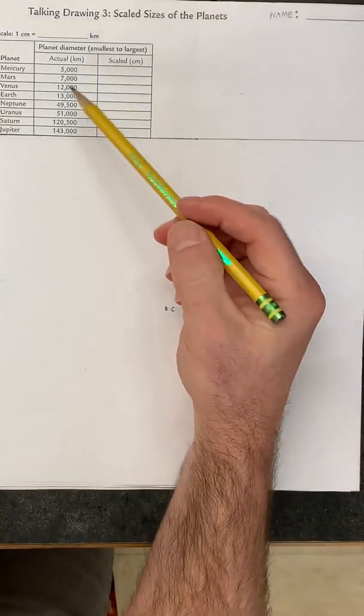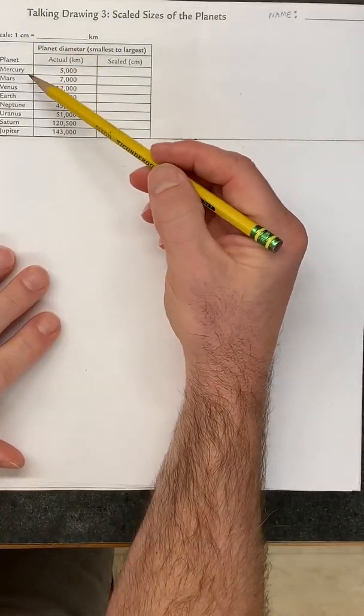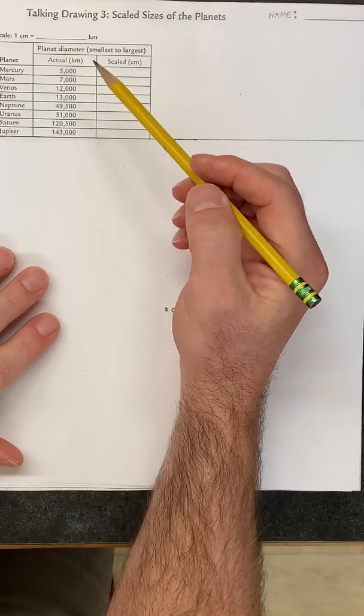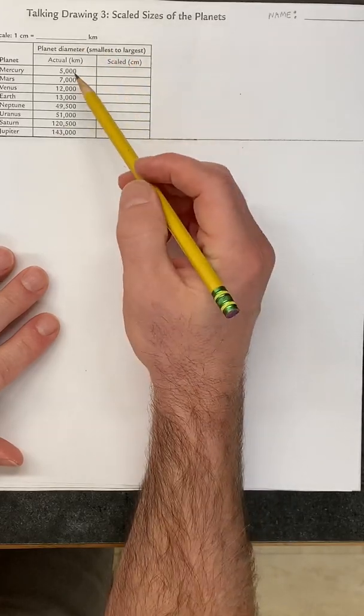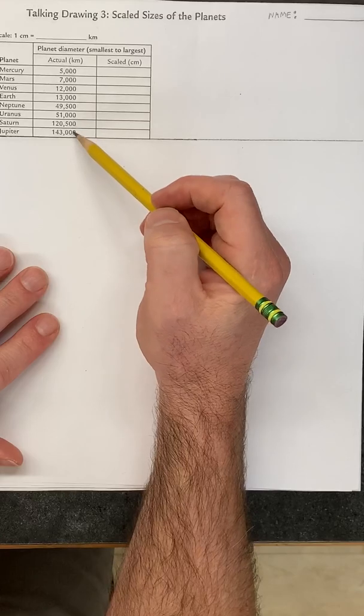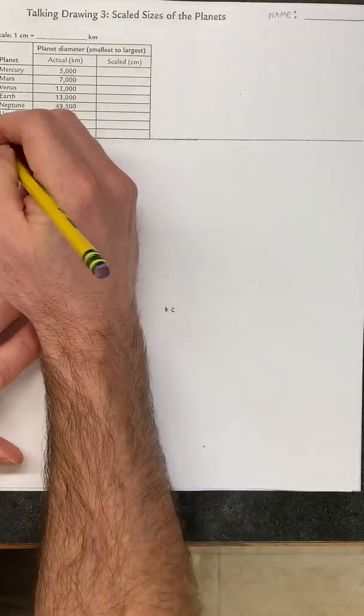Okay, so we need to scale these planets together. We have all the planets in our solar system. The first thing we need to do is find the largest one. So we're looking here. Okay, Jupiter is the largest one. So we're just going to put a star there.